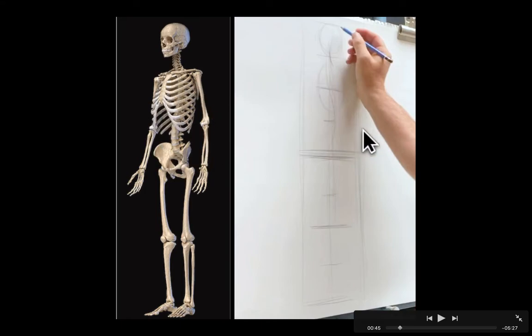I know that this fourth, or eighth rather, is in this zone right here, in between the ribs and the top of the pelvis. That's kind of what I call no man's land because it doesn't really define anything. I also know that from here to here and from here to here is approximately the same distance.